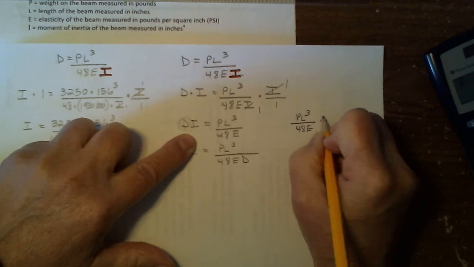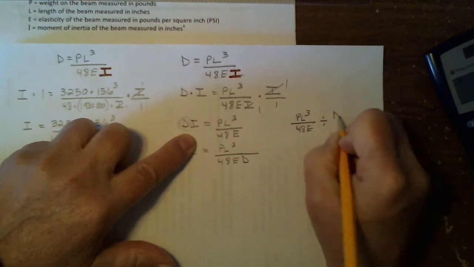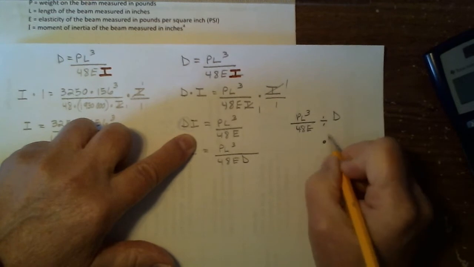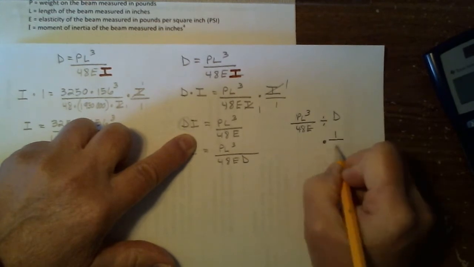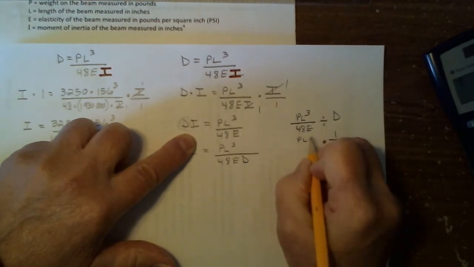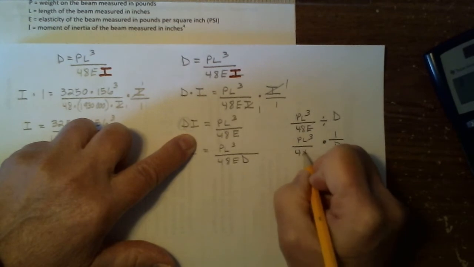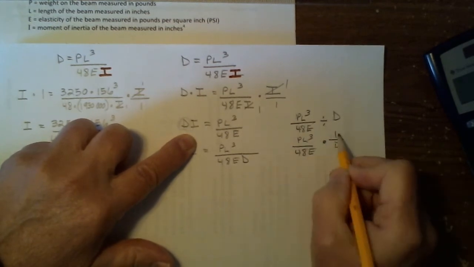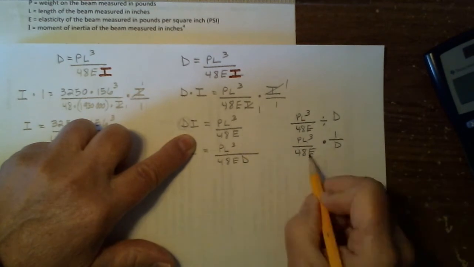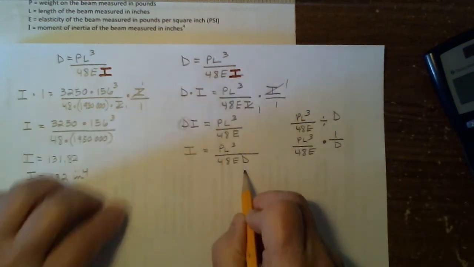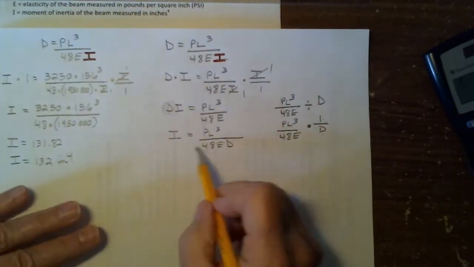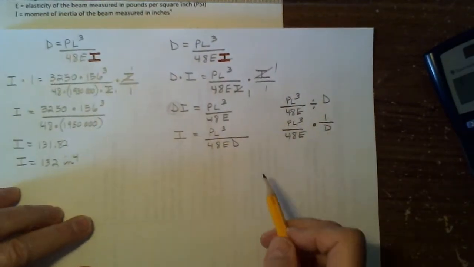If I divide this side by D, isn't that the same thing as multiplying it by 1 over D? And then you multiply straight across. PL cubed times that is that. And this guy times this guy is that guy. Okay, so I haven't really solved the problem yet. All I've done was isolate the I.